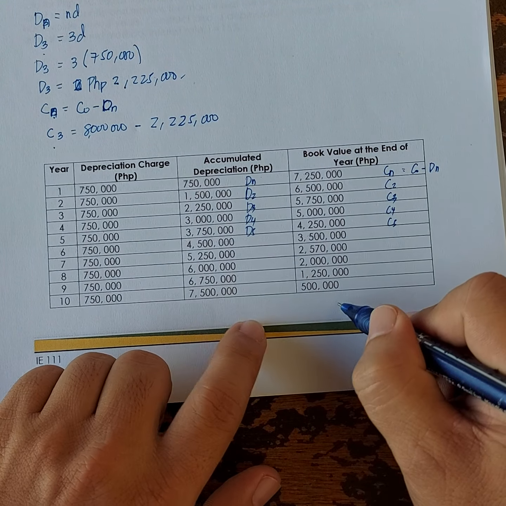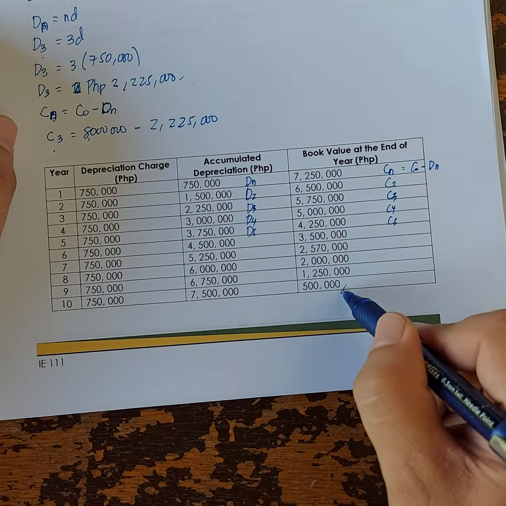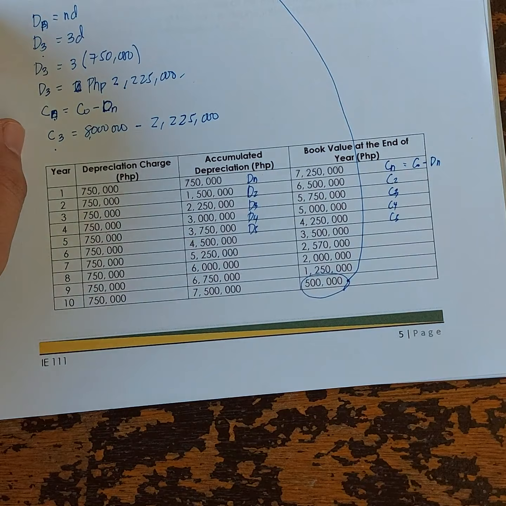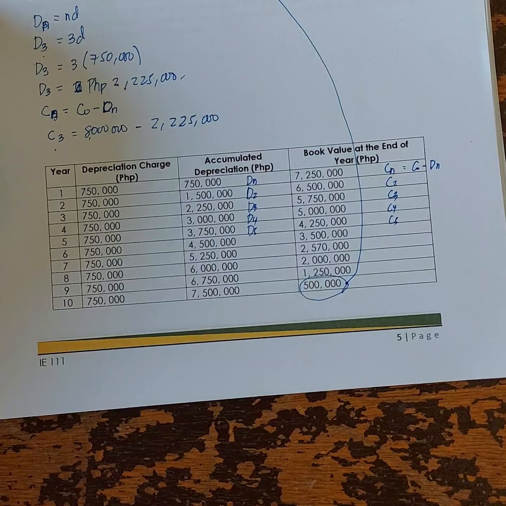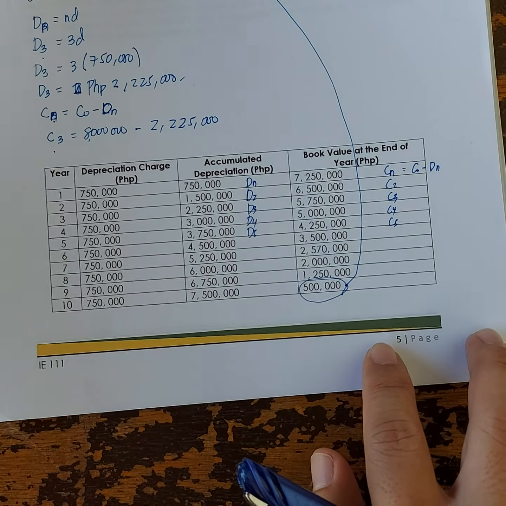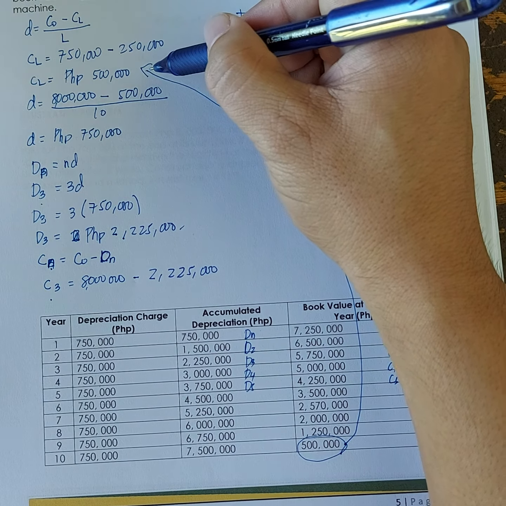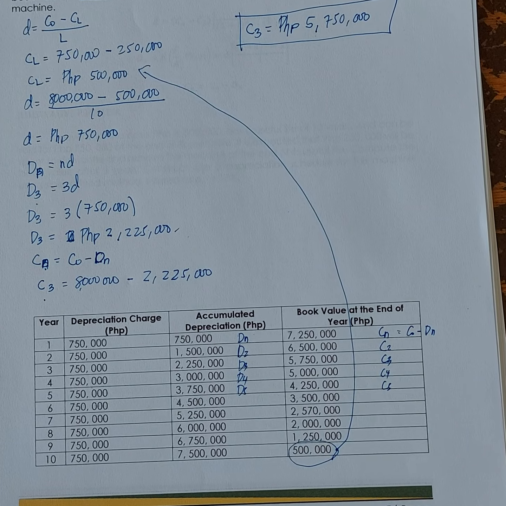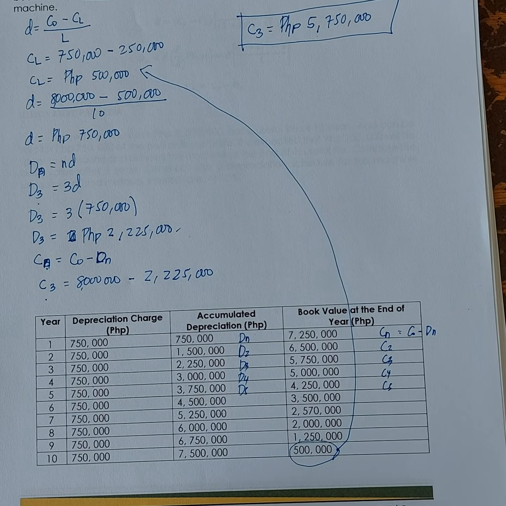In the 10th year, that is the end of its useful life, so it is the 500,000 we computed earlier, its salvage value. At the end of 10 years, it only has a value of 500,000. I think the arrow there wasn't visible. We computed the salvage value there. So that's it. That is the straight line method. Other methods will be discussed in a separate video.